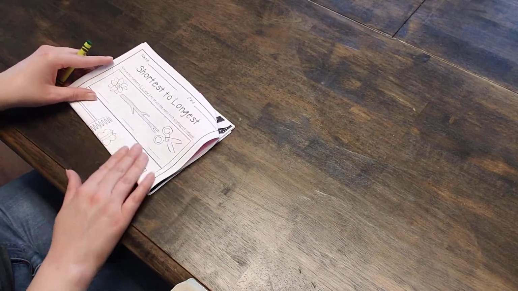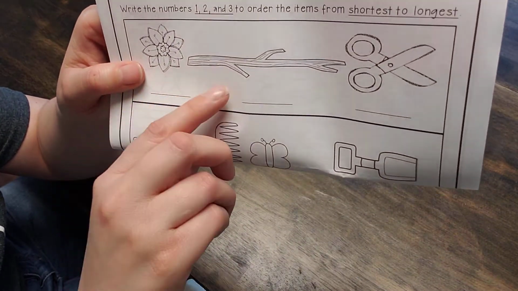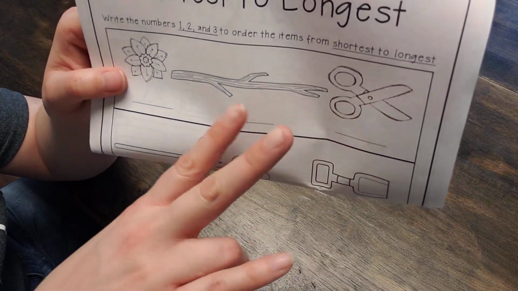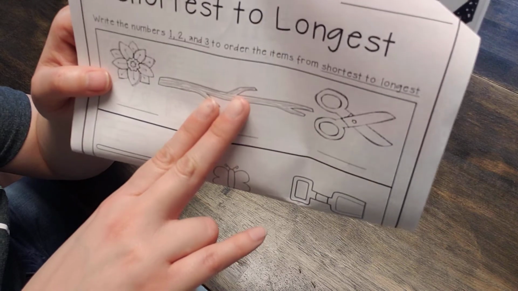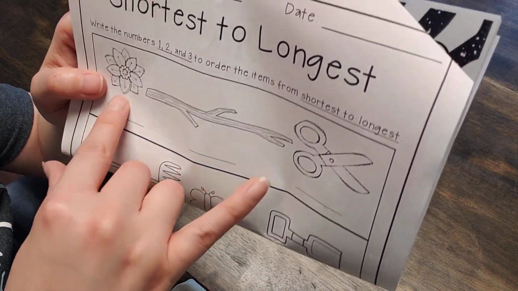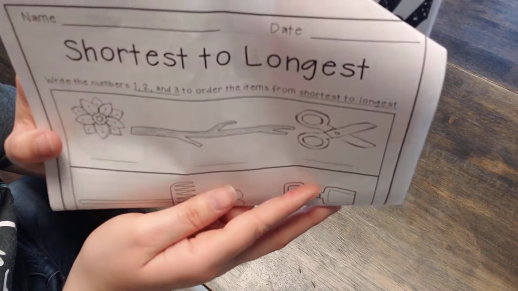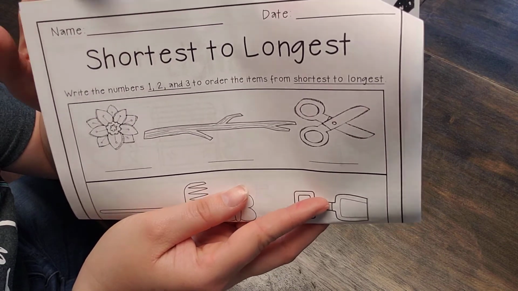So for the first one, I have a flower, a stick, and a pair of scissors. The stick looks to me like it's the longest, so I know that's not going to be first or second. Now it's between the flower and the pair of scissors. Which one do you guys think is the shortest?